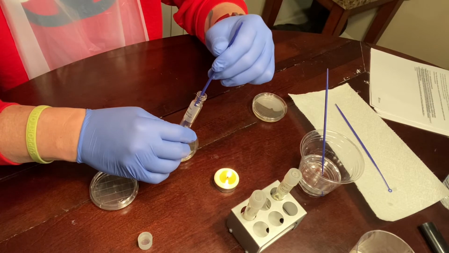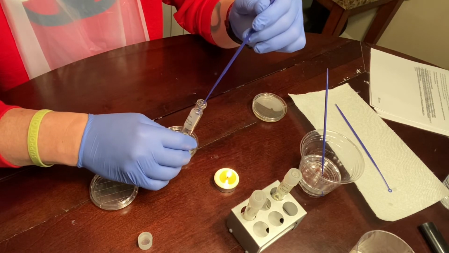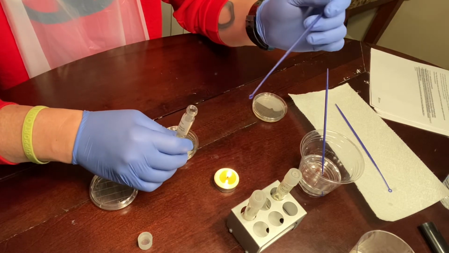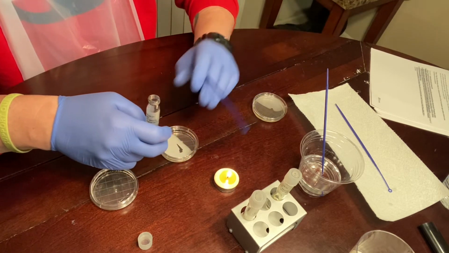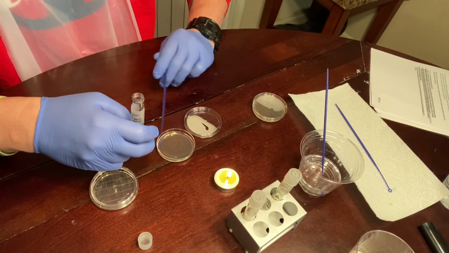Careful not to touch the rim. And I'm going to zigzag here.